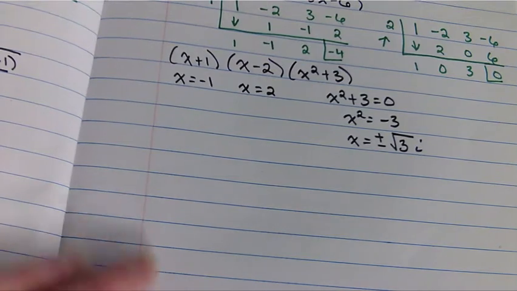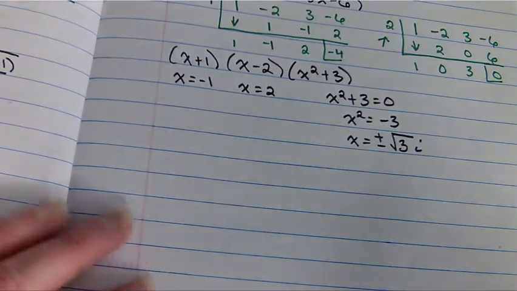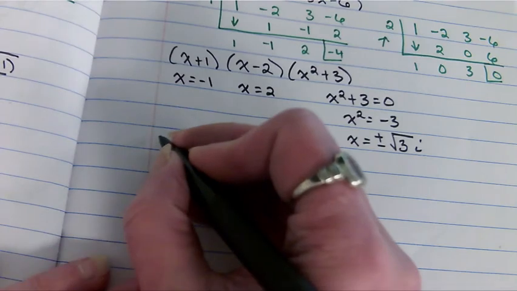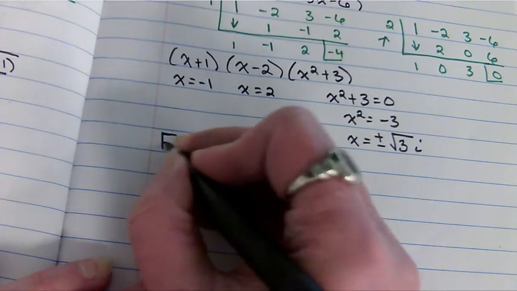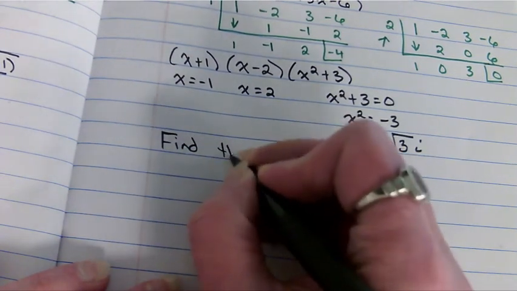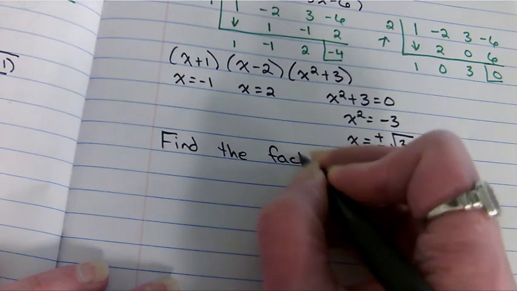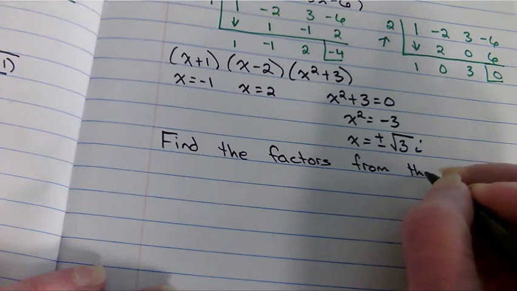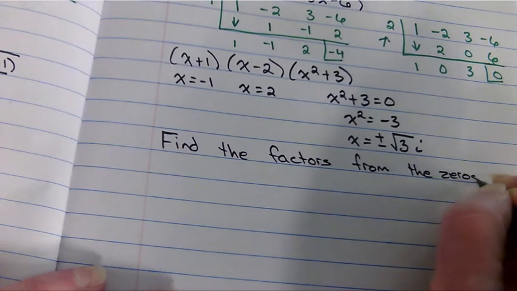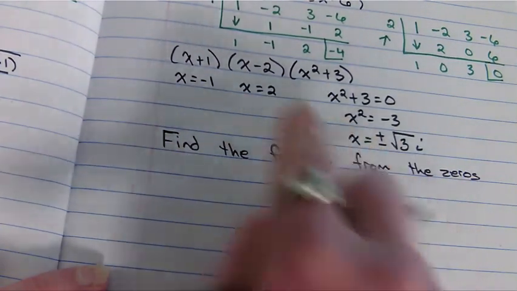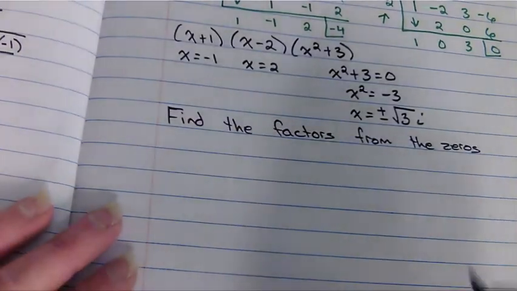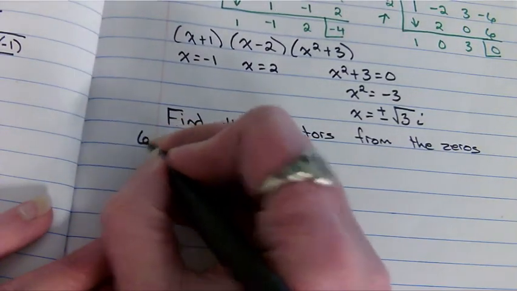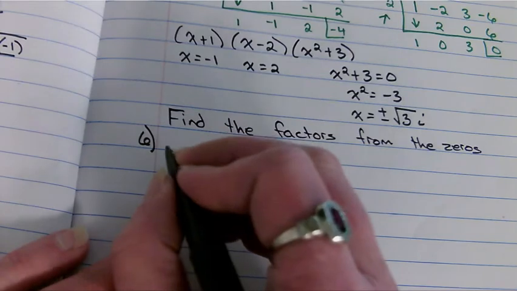Last lesson, we were finding zeros of a polynomial. But what if I reversed that and said, find the factors from the zeros? How could I work backwards if I was given these answers to get what I have there? So I'm continuing the notes from last time, so this is 6.